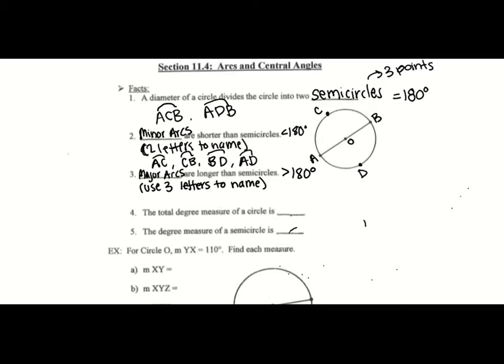And the reason we use 3 letters is because if we were talking about major arc CBD, and we tried to name that as CD, that's not telling you if you're looking at the bigger part of the circle or the smaller part. So major arcs always use 3 letters. If it is greater than 180 degrees, you have to have 3 letters in the middle there.